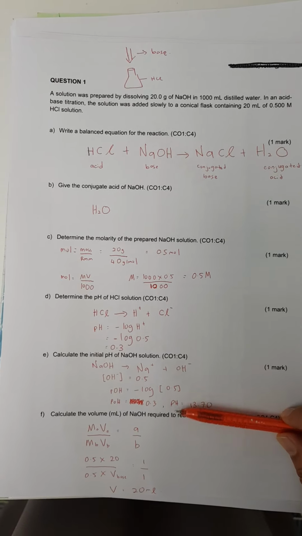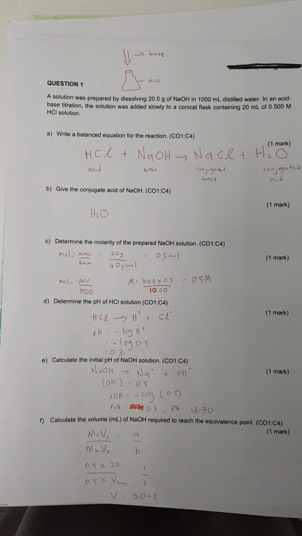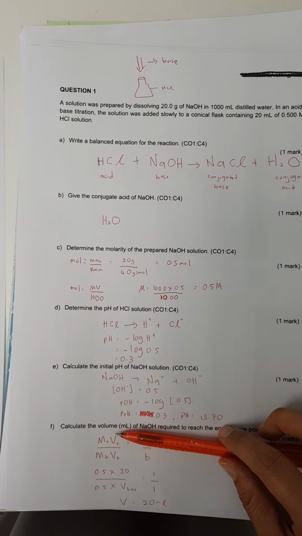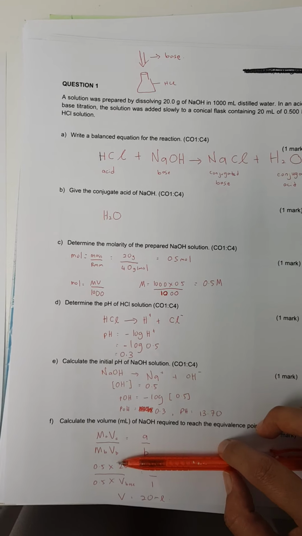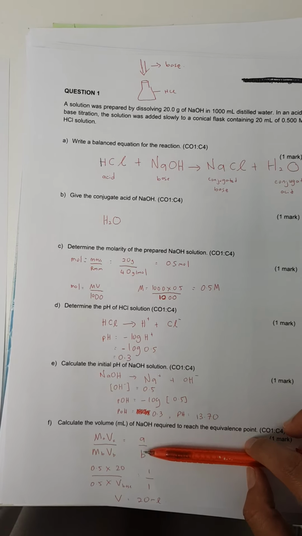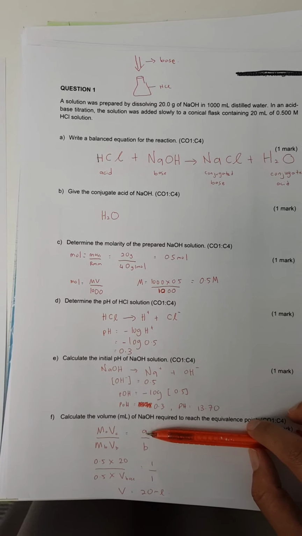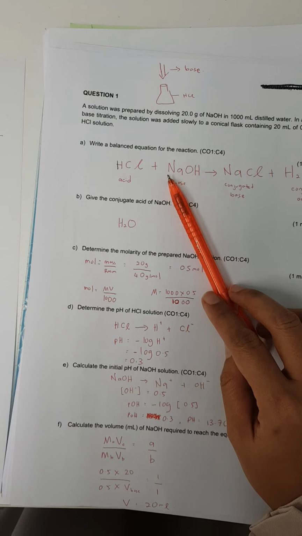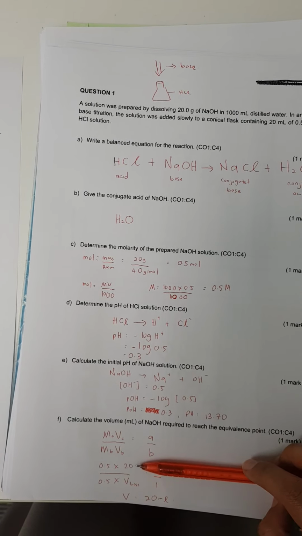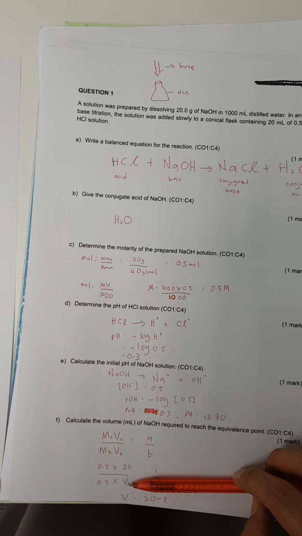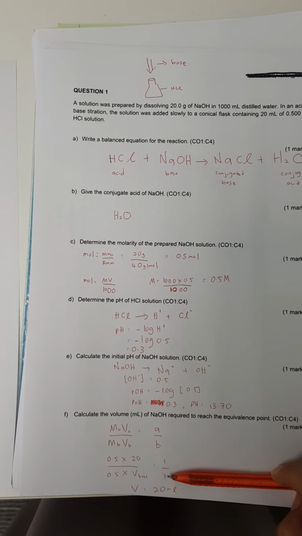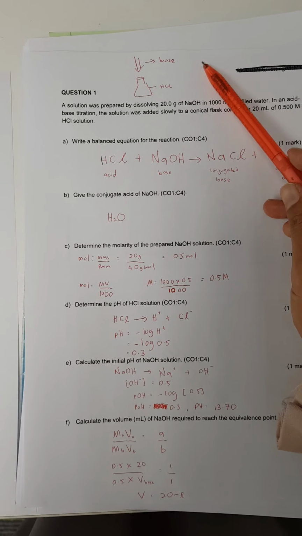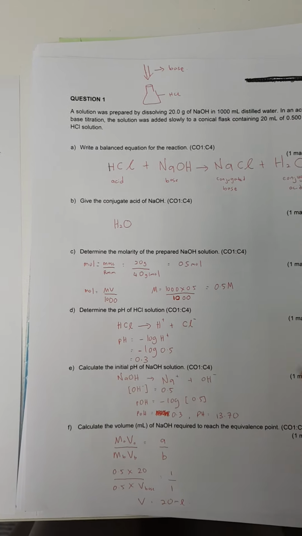Next, calculate the volume of sodium hydroxide required to reach the equivalence point. We use the formula MAVA over MBVB equal to a over b. This one is the coefficient for acid, so the coefficient is 1. This one is also 1. So 0.5 times 20 equals 1 over 0.5 times volume of base. So the volume of base needed to neutralize your acid is 20 ml.